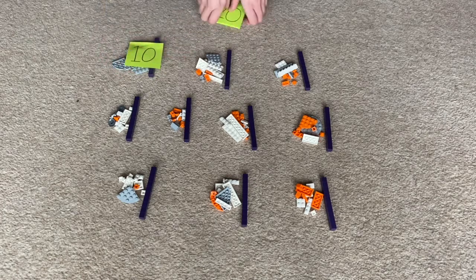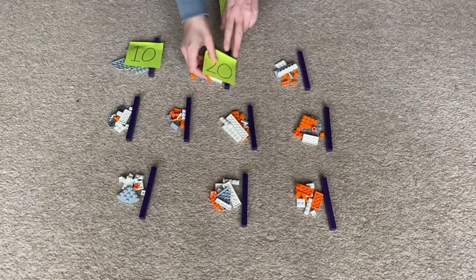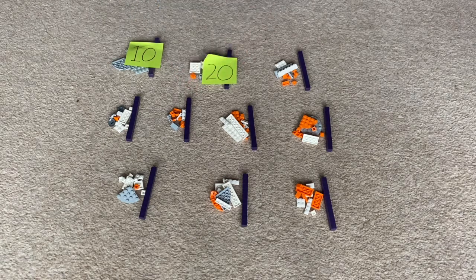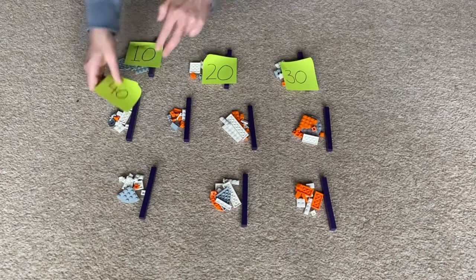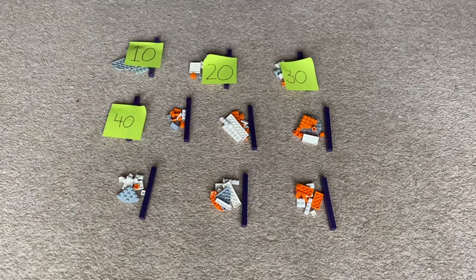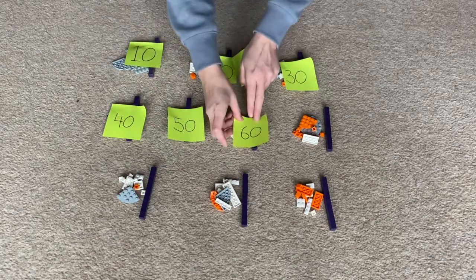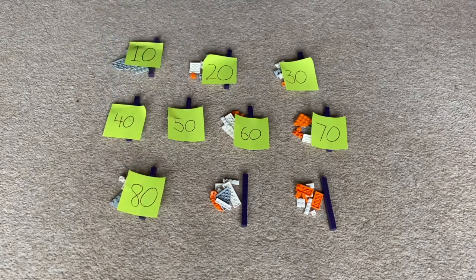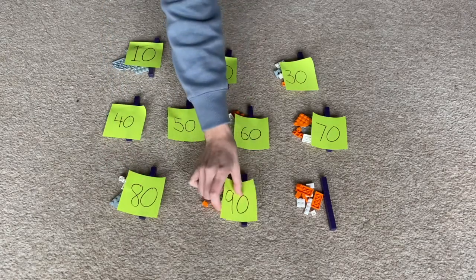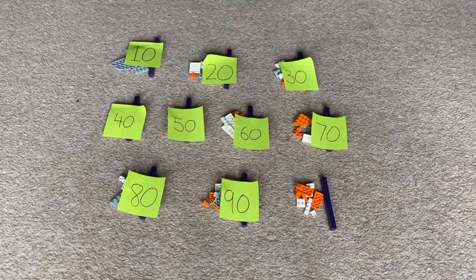So I've got 10, 20, 30, 40, 50, 60, 70, 80, 90, 100. So I've got 100 pieces of Lego. Thank goodness.